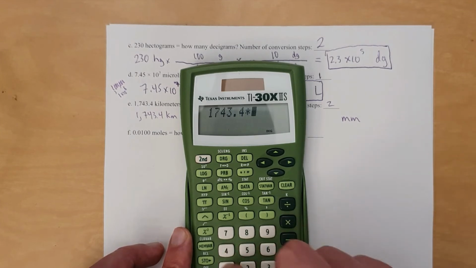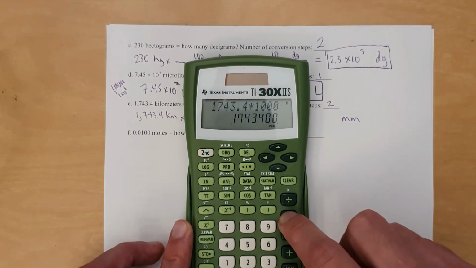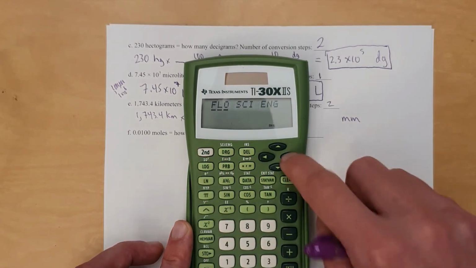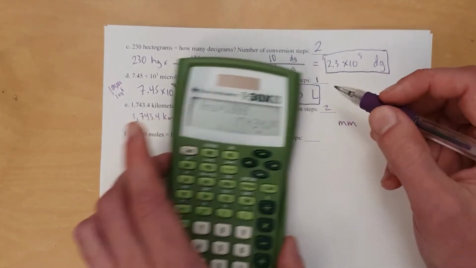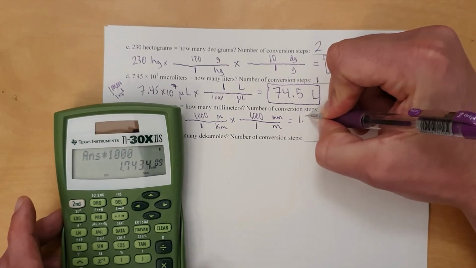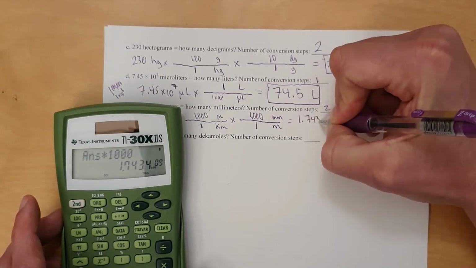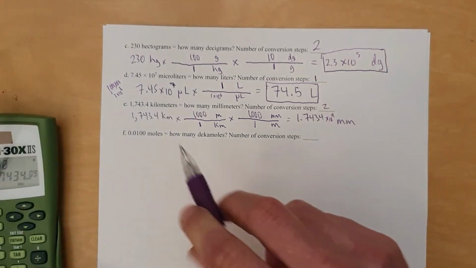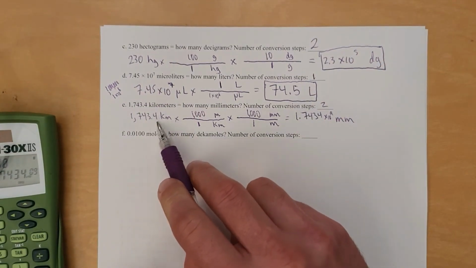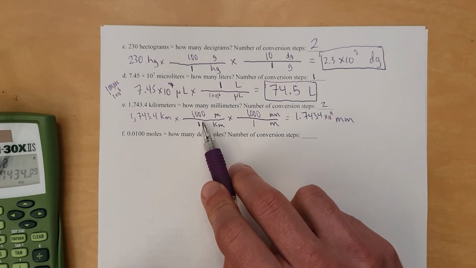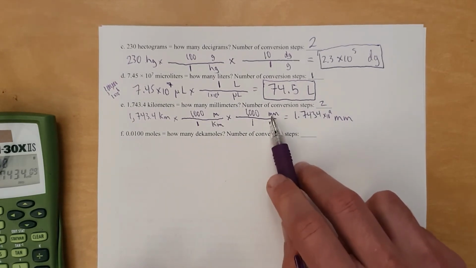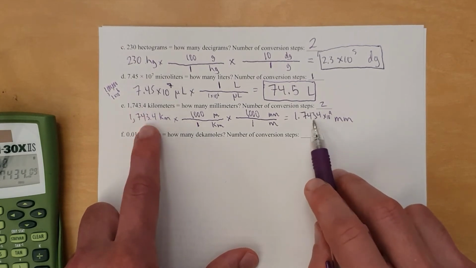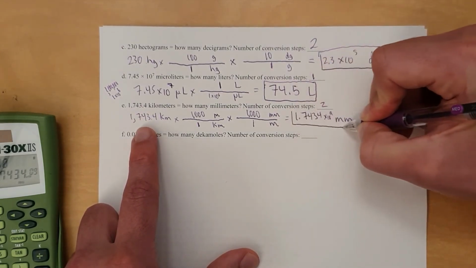1,743.4 times 1,000 and then times 1,000 again. And then we convert that to scientific notation, and that is 1.7434 times 10 to the 9th millimeters. 1, 2, 3, 4, 5 sig figs, infinite sig figs because they're both metric. So 5 sig figs for each of these. We're good.